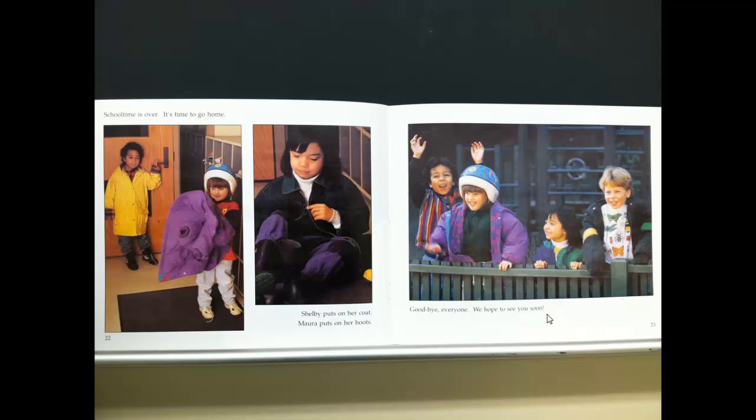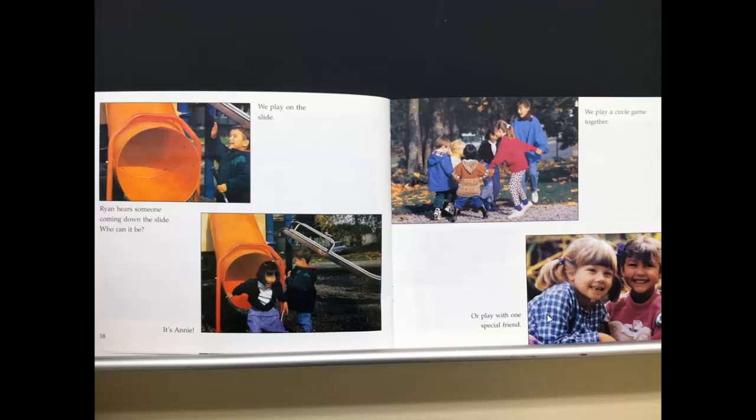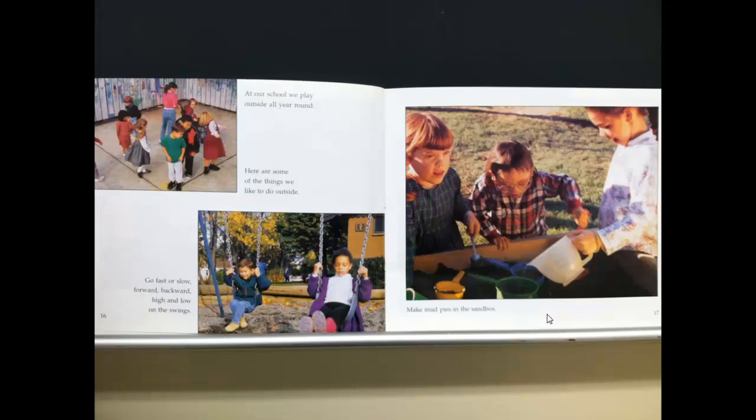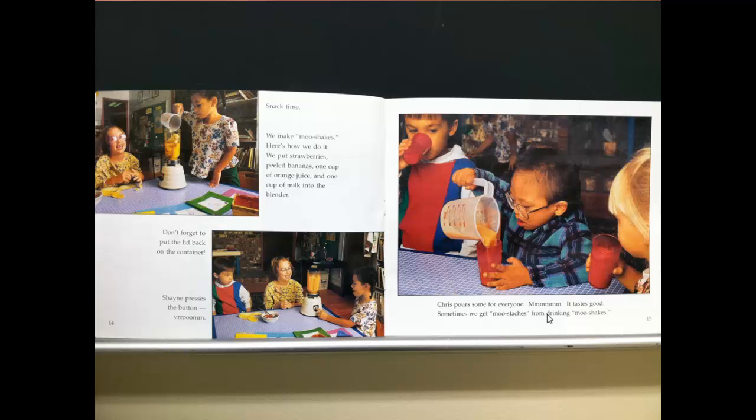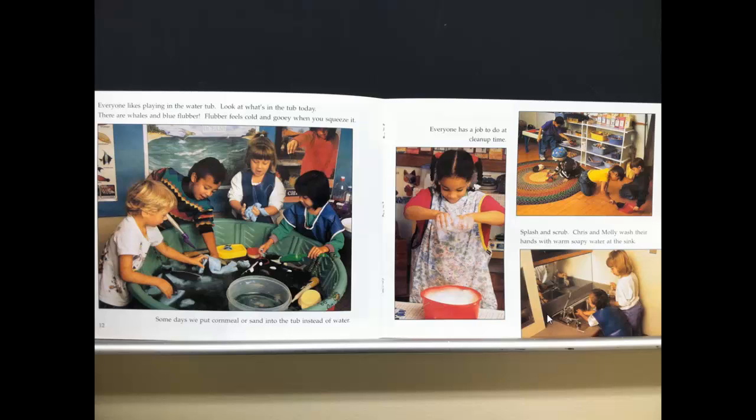Alright, so that was our story. So, this story was mostly about what? Yeah, this story was mostly about things that these children do at school. So they play on the playground and they make moo shakes. They play and they clean up. And they have a lot of fun.